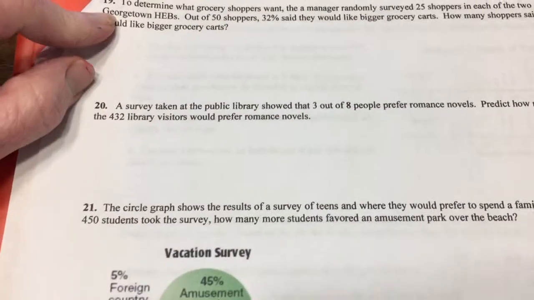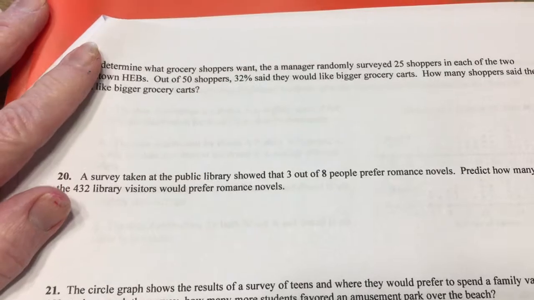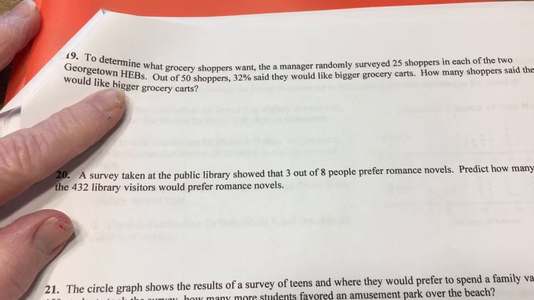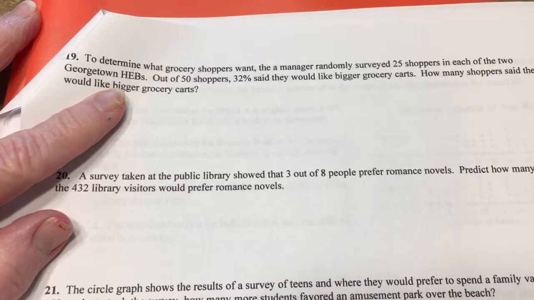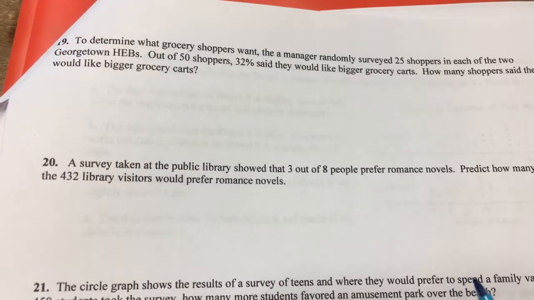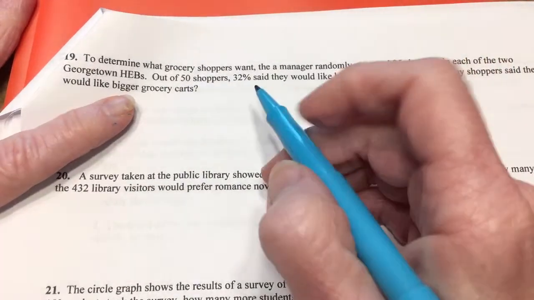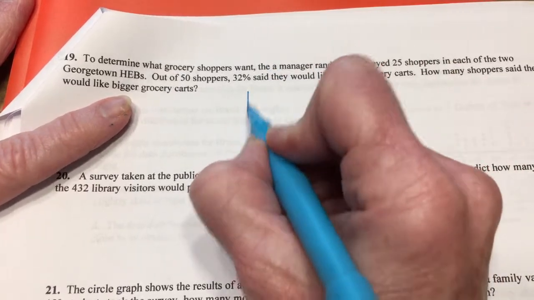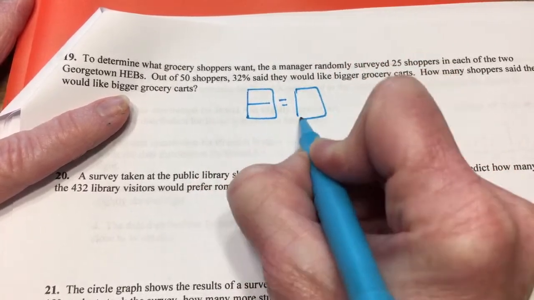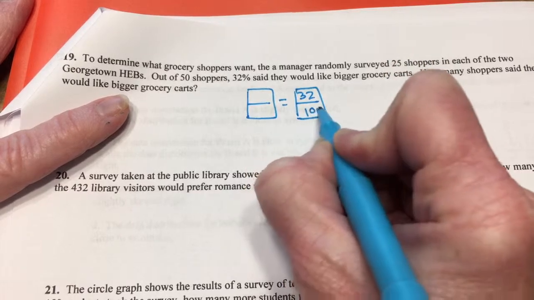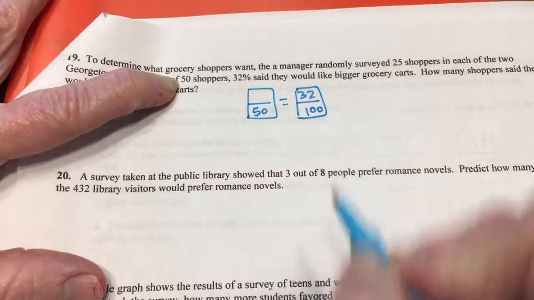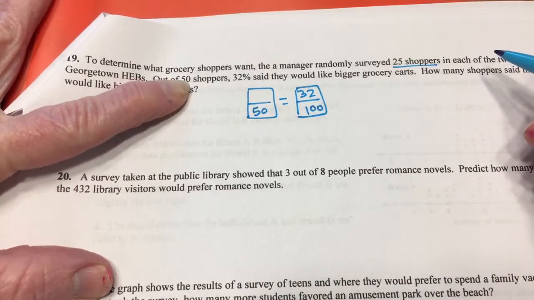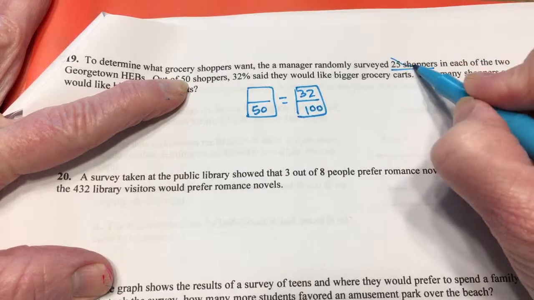Number 19. To determine what grocery shoppers want, the manager randomly surveyed 25 shoppers in each of the 2 Georgetown HEBs. Out of 50 shoppers, 32% said they would like bigger grocery carts. How many shoppers said they would like bigger grocery carts? So what I'm trying to find is 32% of 50. Again, I can set up a proportion where 32 goes over 100 because it's the percent out of 50. That's the total people surveyed. This just tells me he asked 25 in each one, but that's a total of 50, so I don't really need that 25.